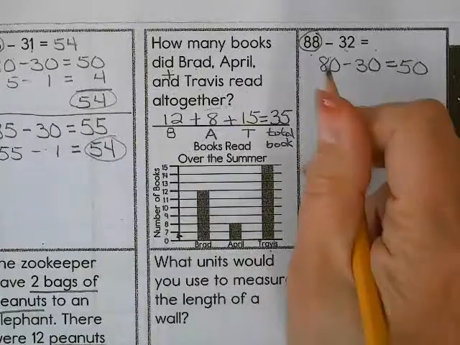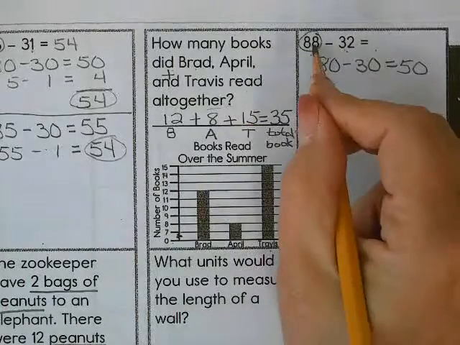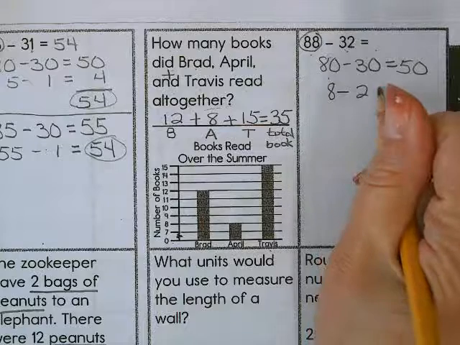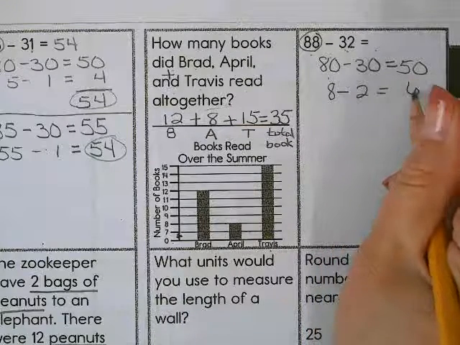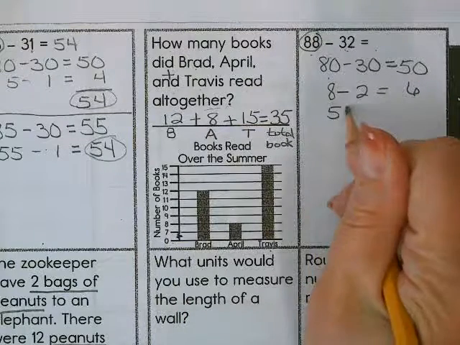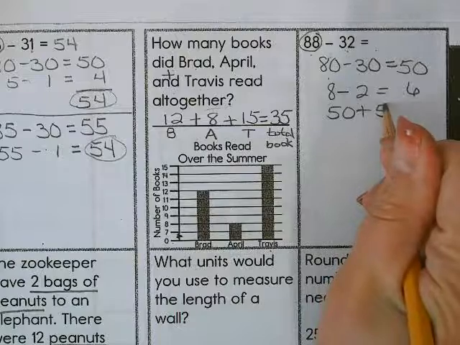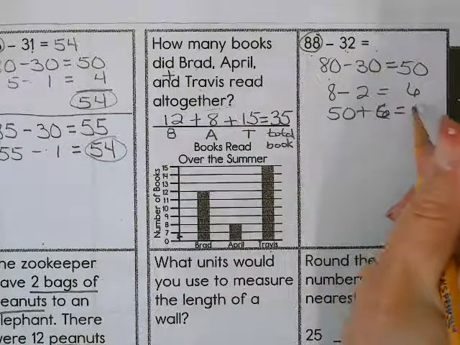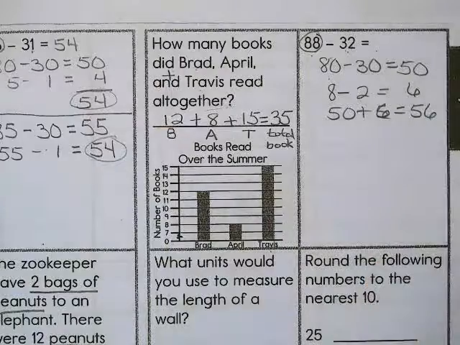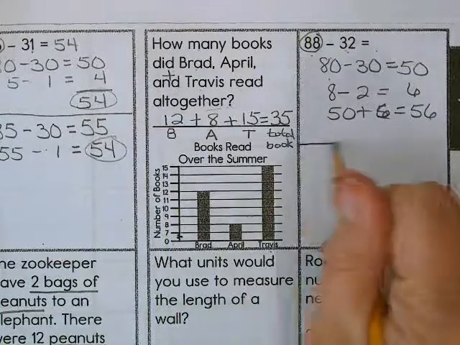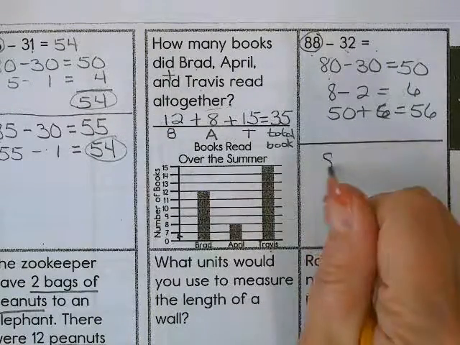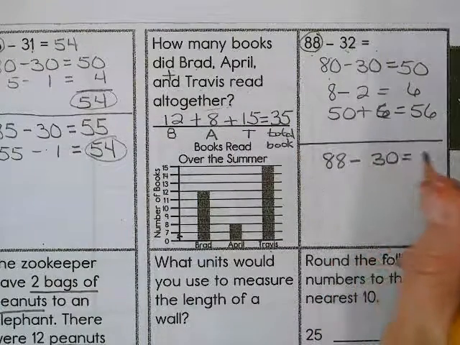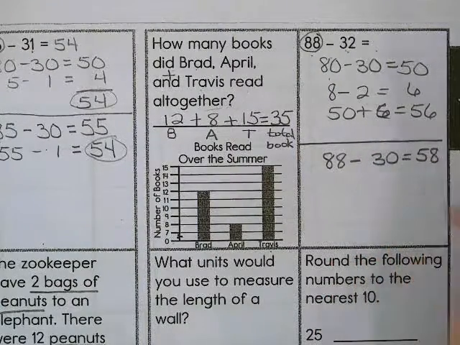Then we have our ones, so we have 8 ones minus 2 ones, and we subtract those, and that would be 6. And when we put those together, oh yes, that's right, we had 56. Another way to think about this is take 88, subtract the 30, which would be 58.